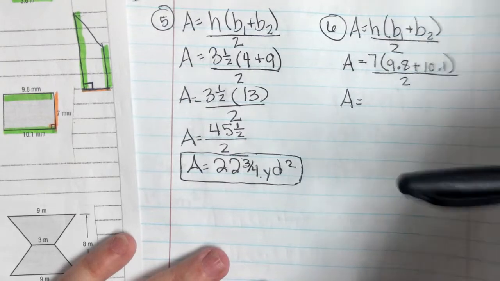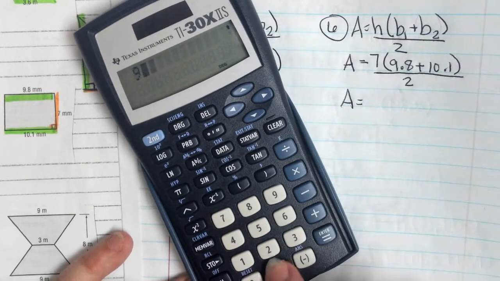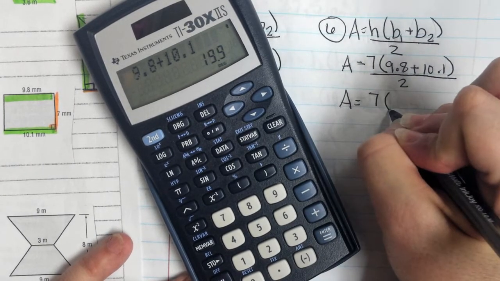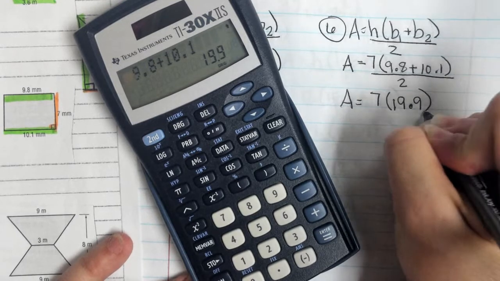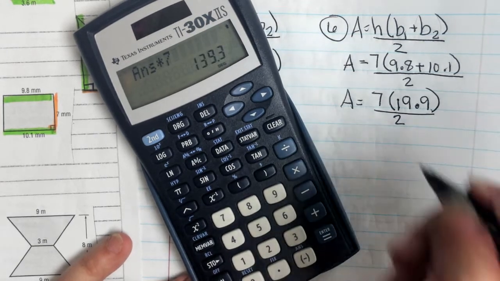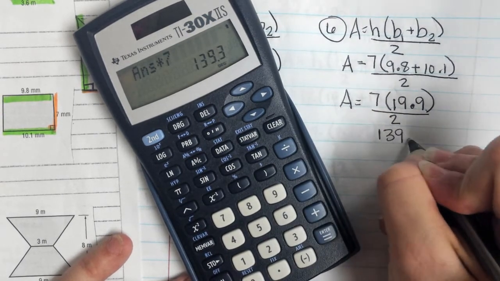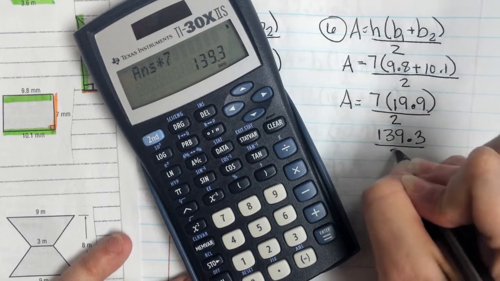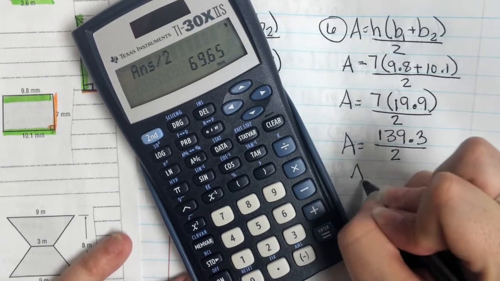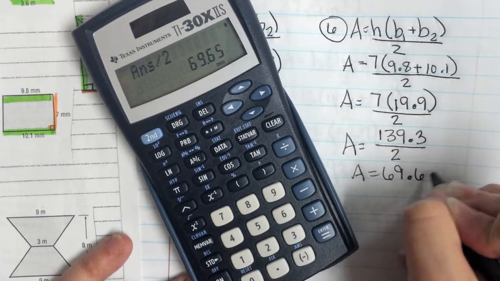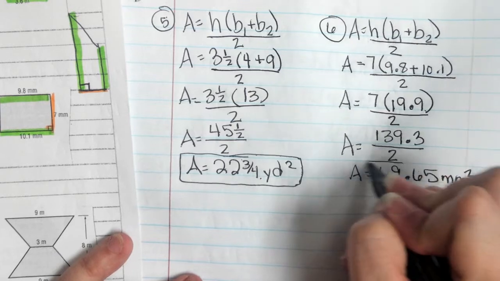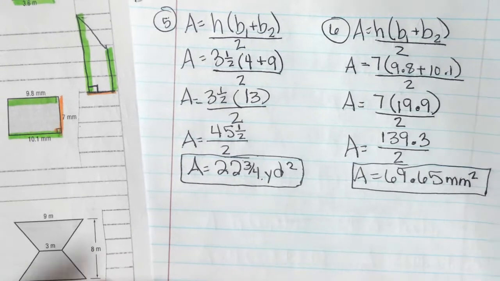I'm just trying to write and work all at the same time. Okay, 9.8 plus 10.1, divide by 2. Okay, I'm going to do times 7, divide by 2. Looks like my answer is 69.65 millimeters squared. Okay.